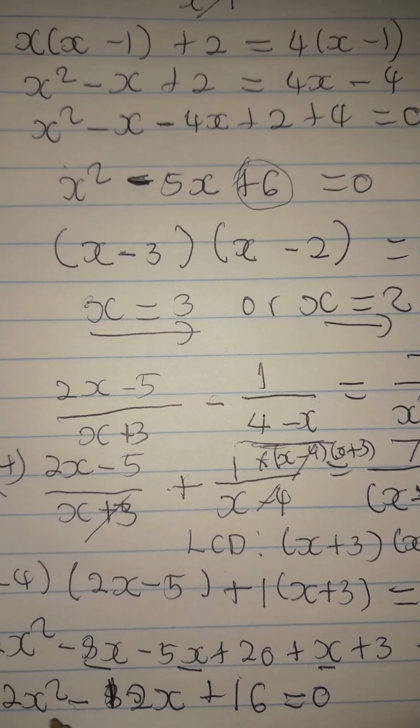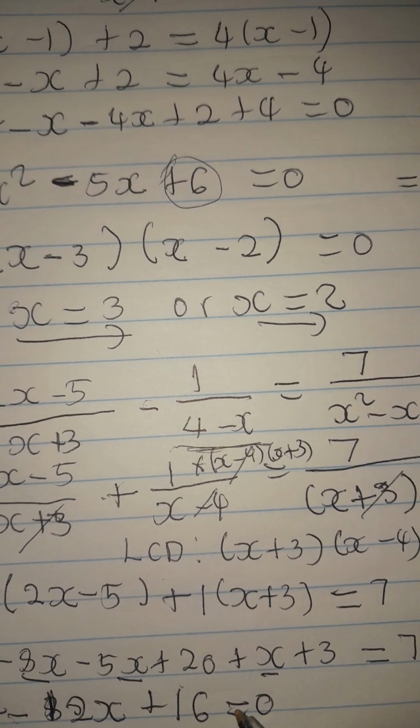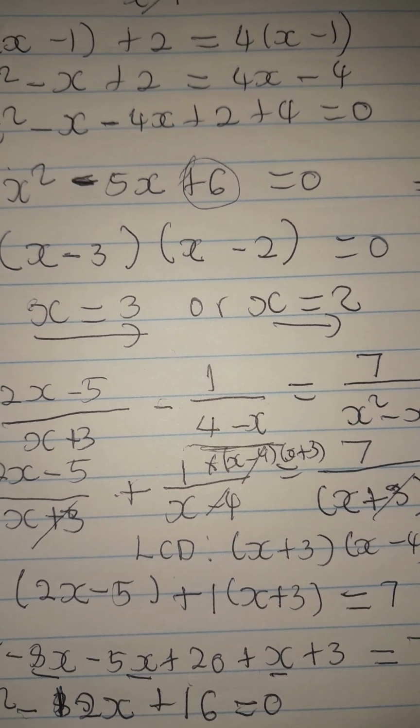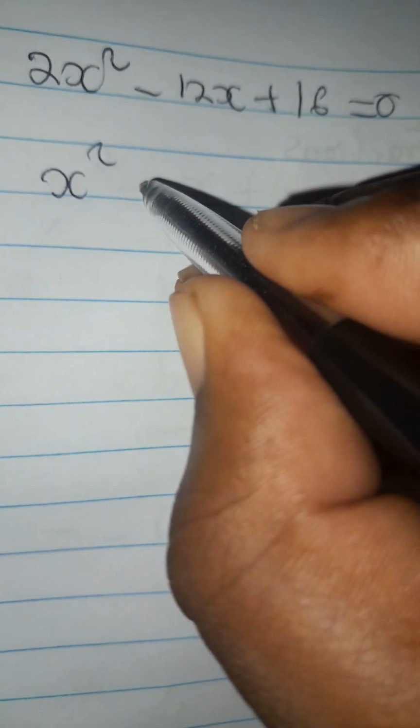So yes, now we have 2x squared minus 12x plus 16 equated to 0. So we can divide by 2 so that we write this in standard form. When we divide by 2, we'll be left with x squared, then 6x, then divided by 2, we'll be left with 8.